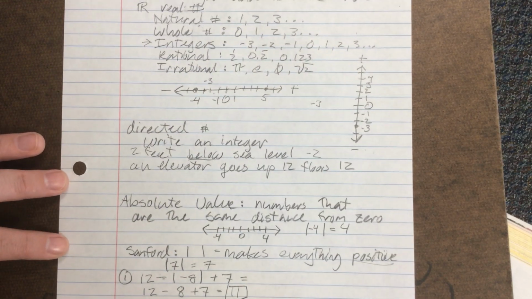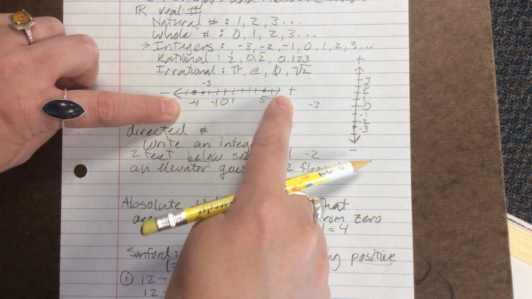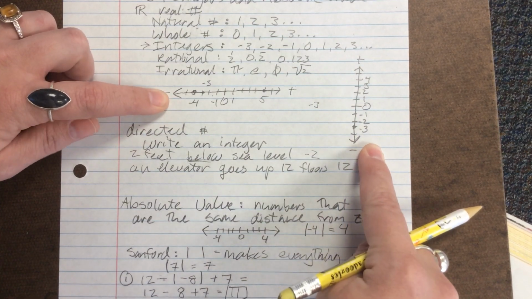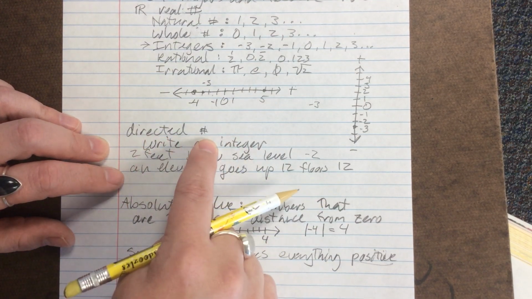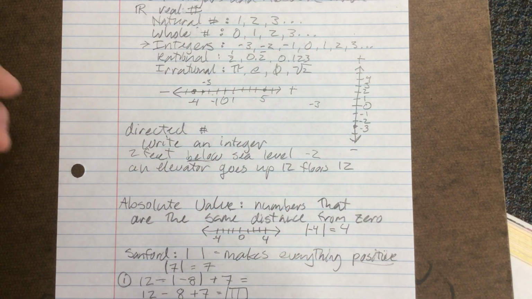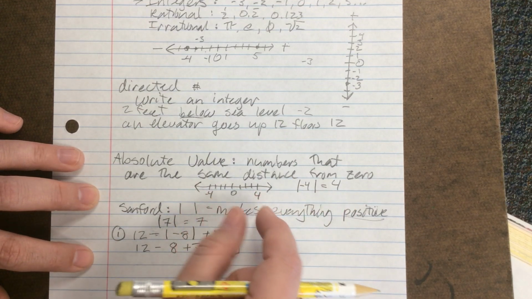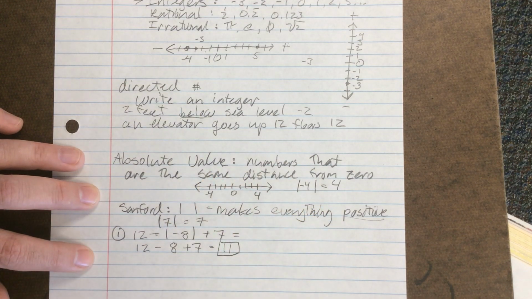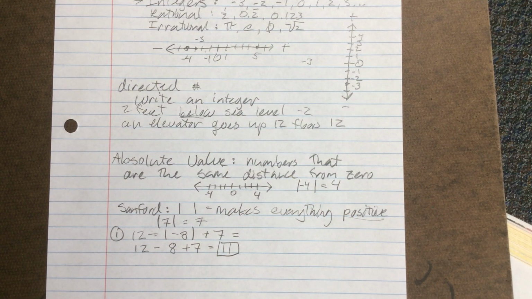Okay? So again, today we've talked about integers. Those are our positive and negative numbers, and we could talk about them on a number line that's horizontal or a number line that's vertical, whichever one makes more sense to your brain. So just writing an integer, either write an integer or a directed number, both mean just write either a positive or negative number that fits the situation. Absolute value technically means it's a number that's the same, or how far a number is away from 0. Sanford's World just says it makes whatever's inside it positive.